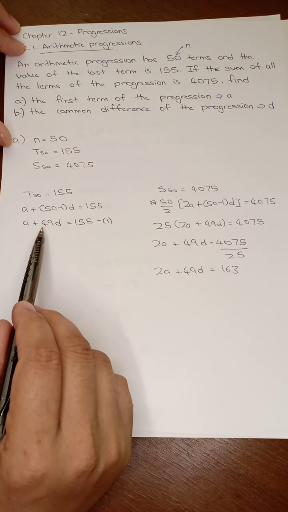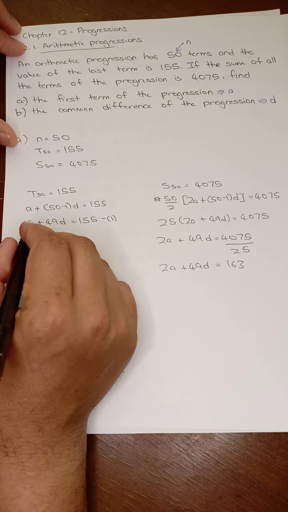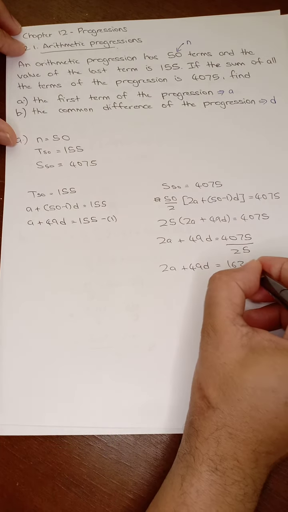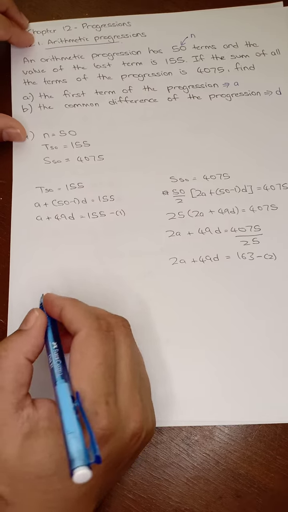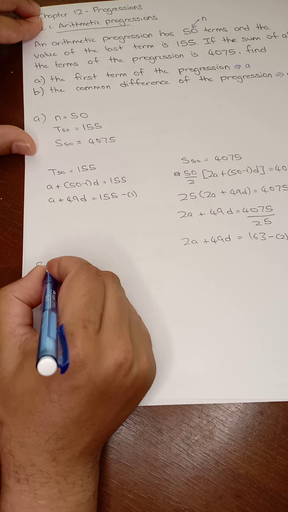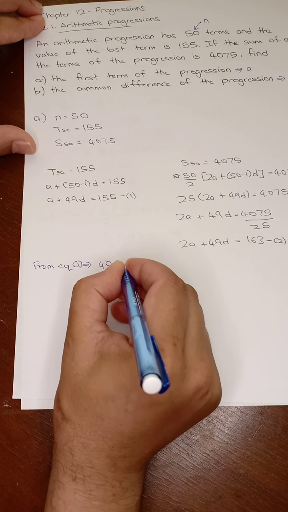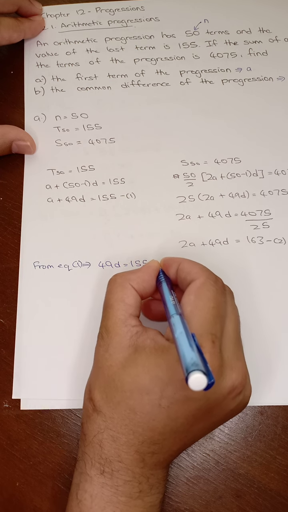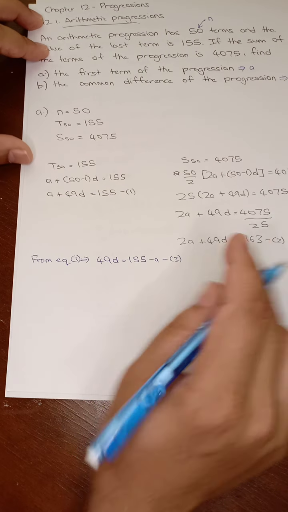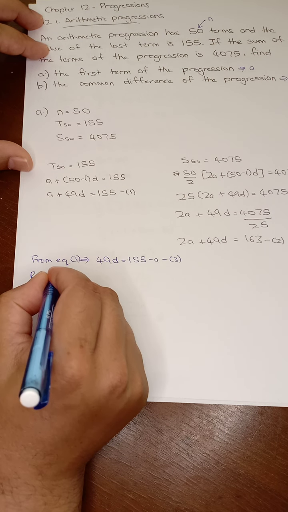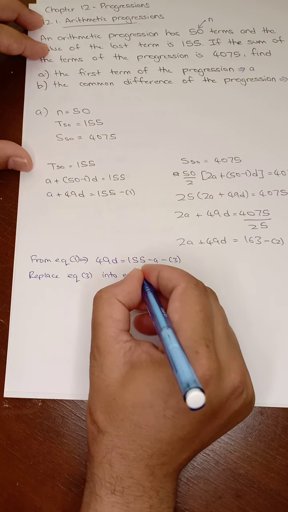Okay, we have kind of same terms, 49d here and also 49d here. So maybe I'll do this. I'll just bring a over here. So okay, before that I'll label this as equation 2, and I'll use a different color of pen. So I'll say from equation 1, 49d is equals to 155 minus a, and I'll name this equation 3. Okay, and I'll replace equation 3 into equation 2, replace equation 3 into equation 2.